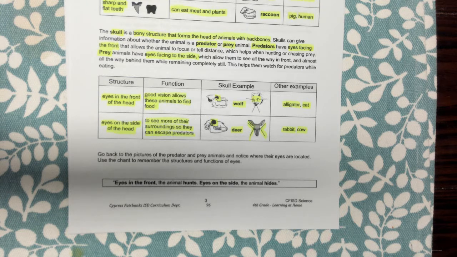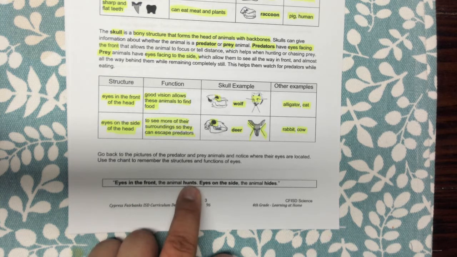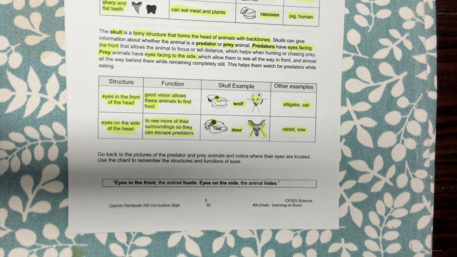All those rhyme schemes, all those little chants you can make, will make it easier for you. It will definitely bring it back to light, and it's not so hard to commit to memory.